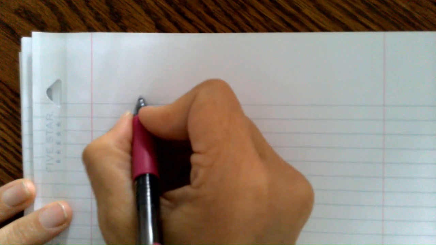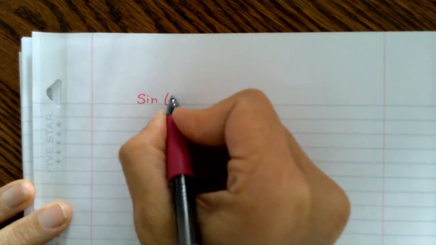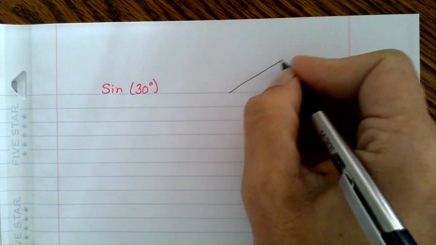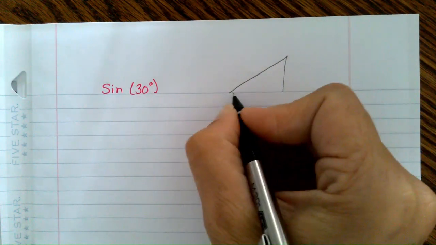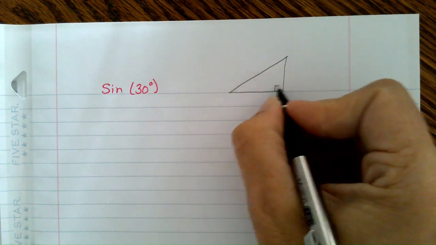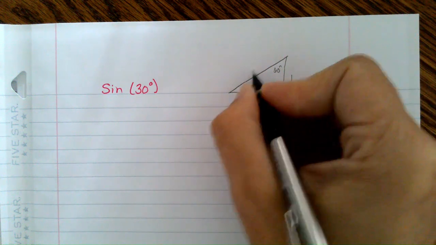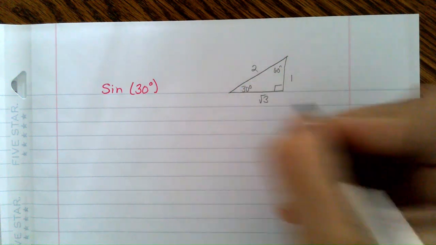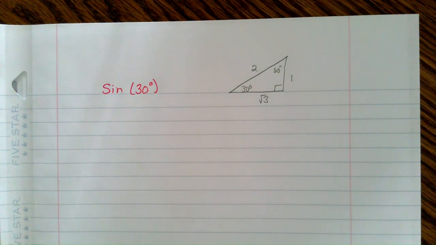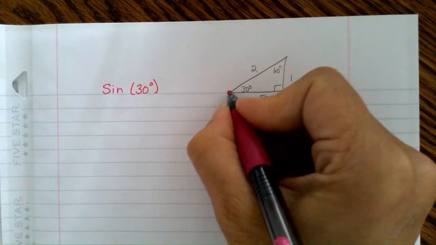So on the ACT, you might see something like this. Find the sine of 30 degrees. And that might be all they say. So you're going to come over here and you're going to be, okay, well, I know from that video, 30, 60, 90, 1, 2, square root of 3. And I'm standing at this corner.